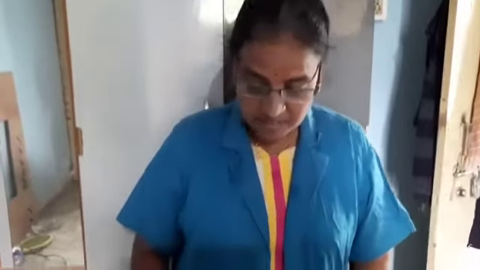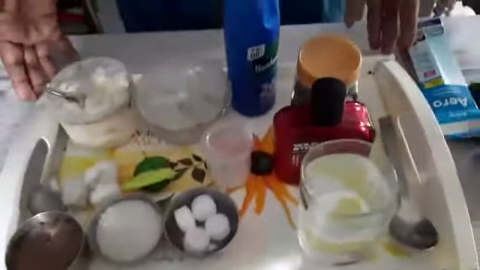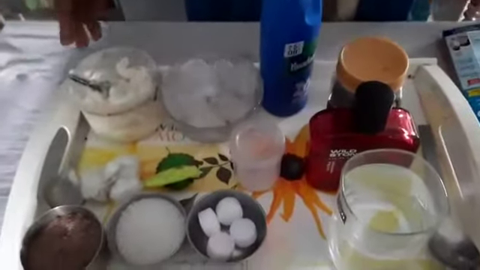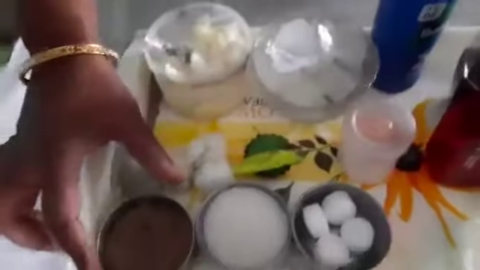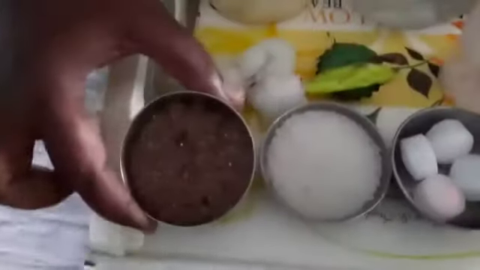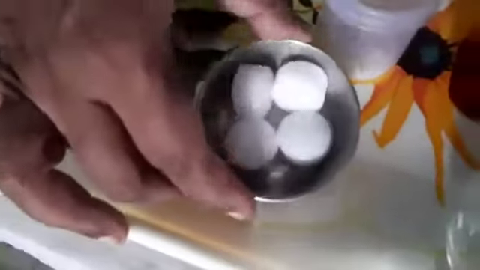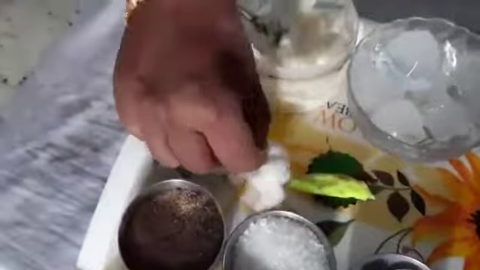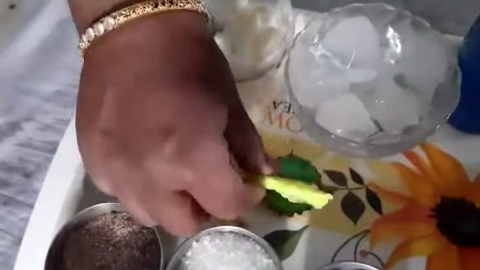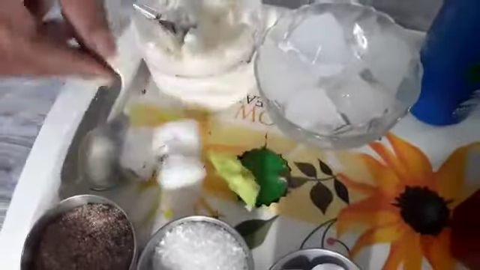Just see this tray. I had taken a variety of substances here. Okay? Can you name these substances? See, this is the sand, sugar, naphthalene ball. This is the spoon, cotton, wax, ghee.